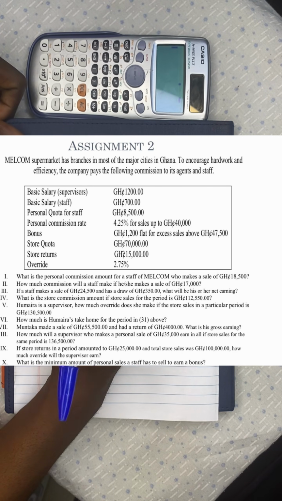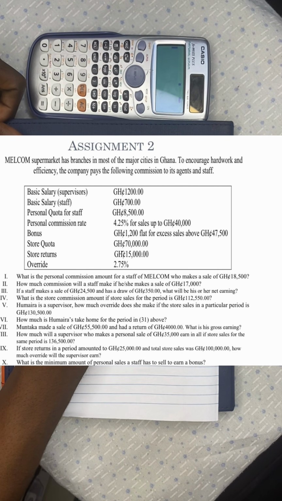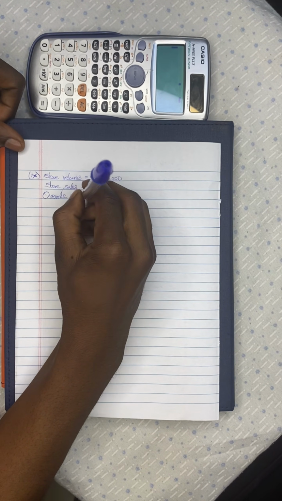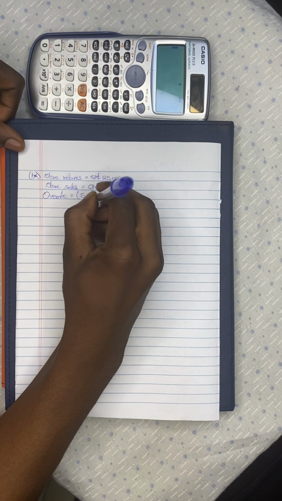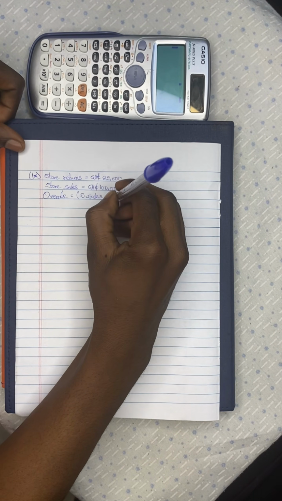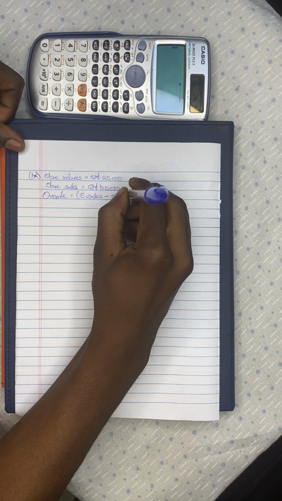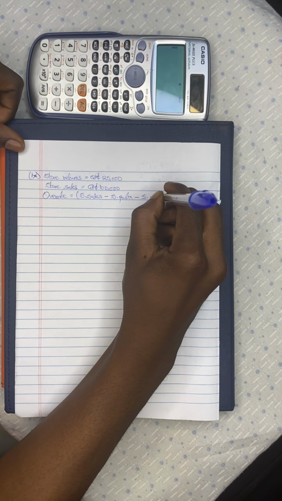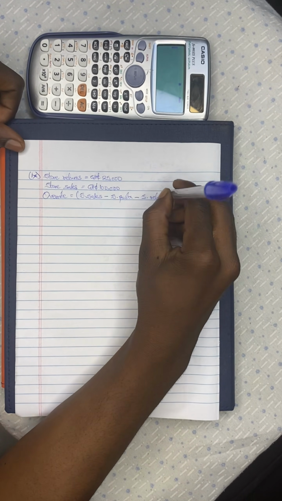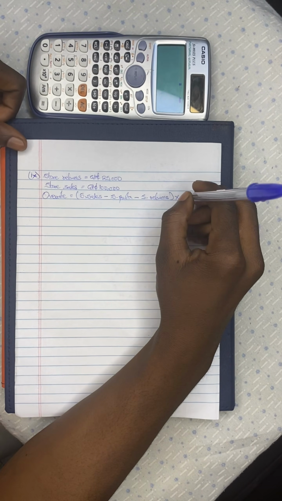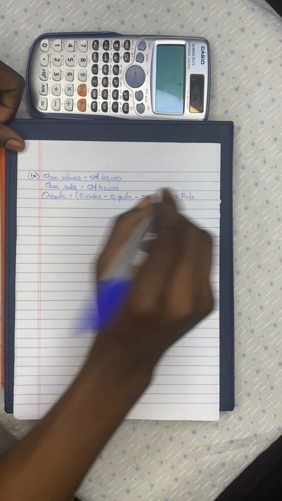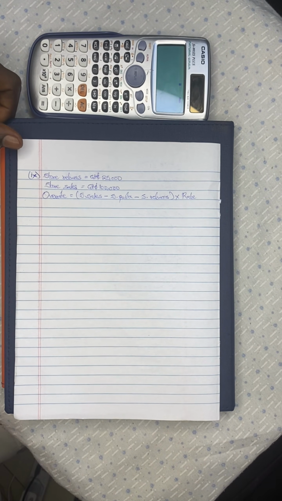So override is equal to our store sales minus store quota minus store returns, then we multiply it by our override rates. As simple as that.